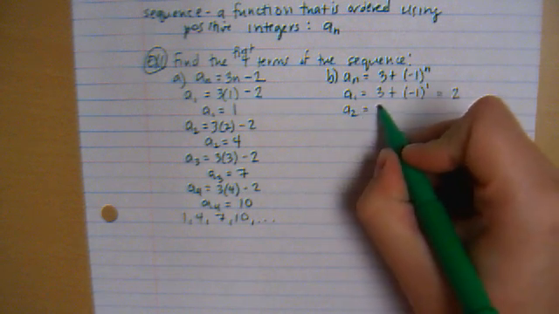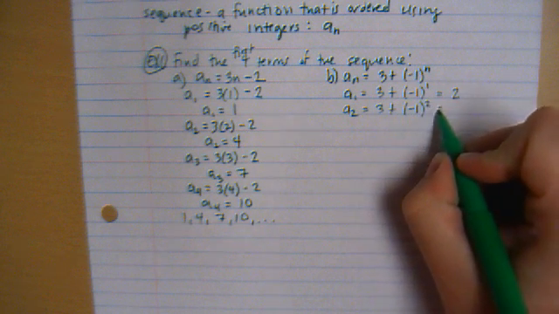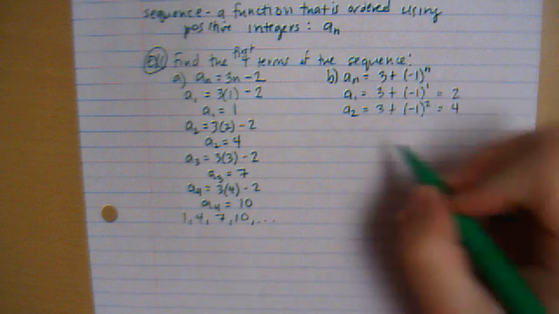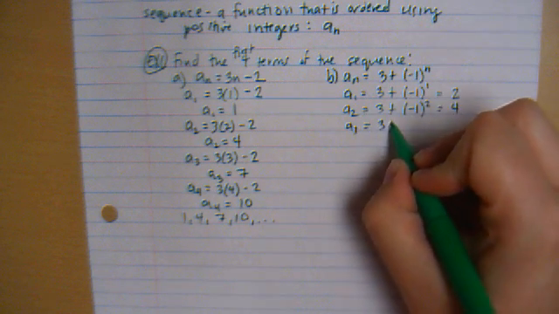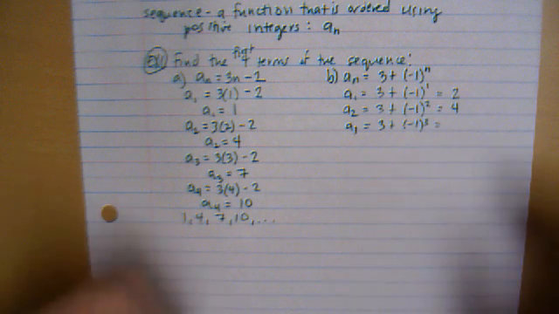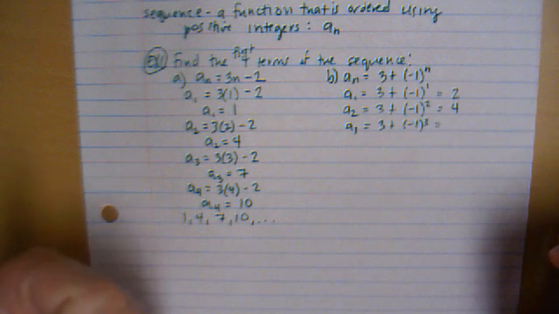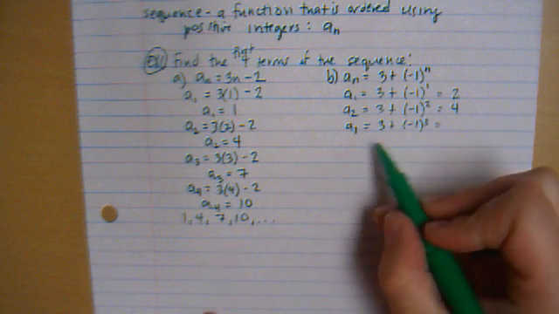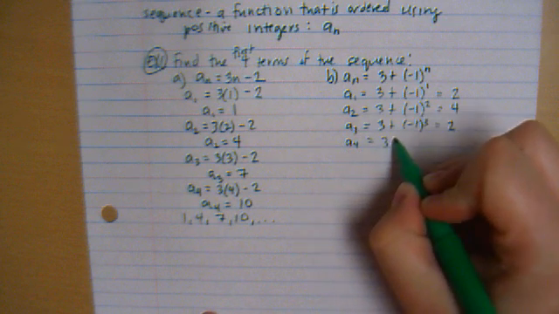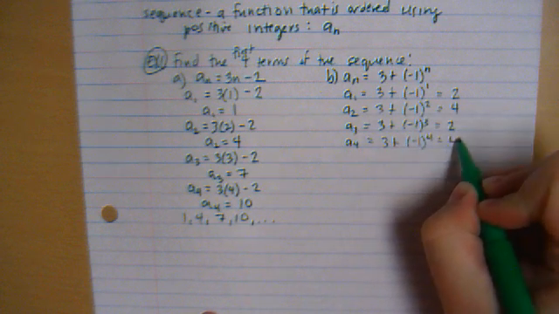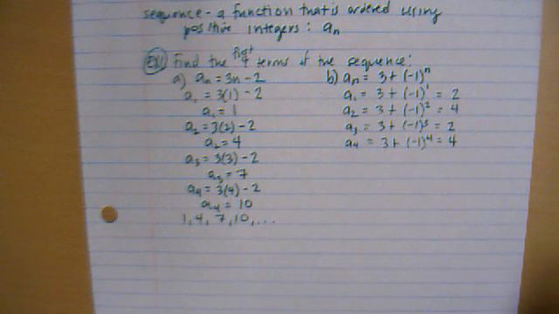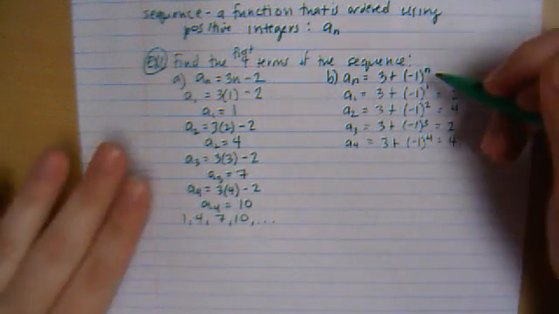Okay, a2 is 3 plus negative 1 squared. Well, negative 1 squared is positive 1, so 3 plus 1 is 4. a3, 3 plus negative 1 cubed. Well, negative 1 cubed is negative 1 times negative 1, which is positive 1. Positive 1 times negative 1 is negative 1. So we're back up like we were at the first. So that's 2. a4, 3 plus negative 1 to the 4th is 4, because this again would be positive 1, so 3 plus positive 1 is 4. So that switches off every other term.